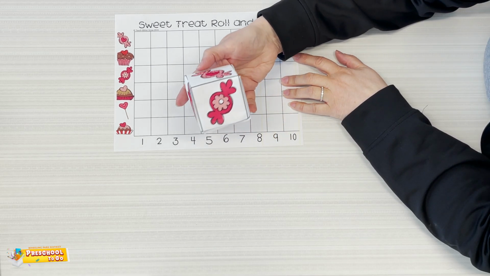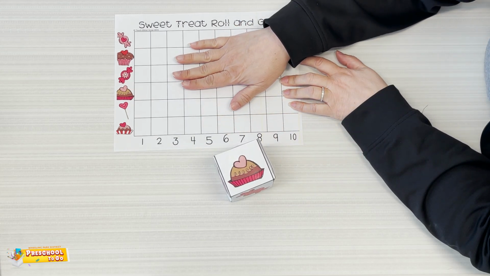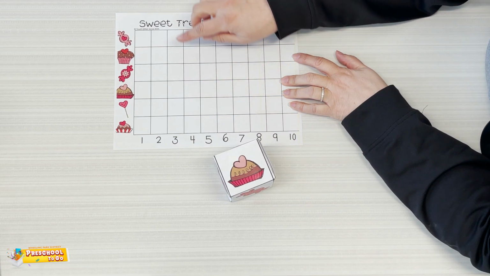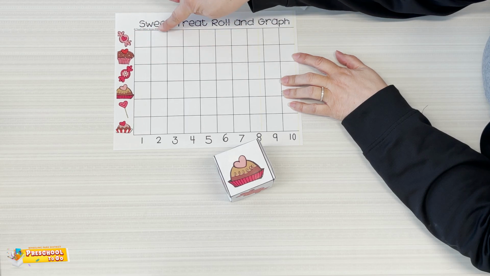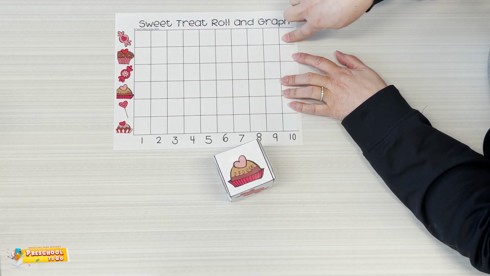It's a lot of fun. Keep going with this game. You can also use a pencil if you want to erase it, or you could just cut out some little squares to put in here that you can keep going, so you don't have to use this paper.